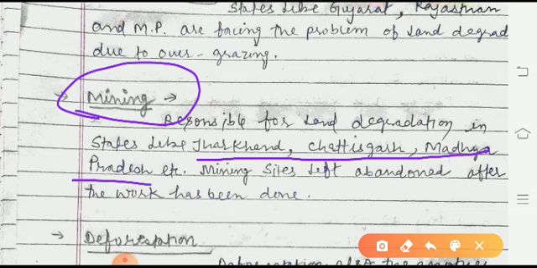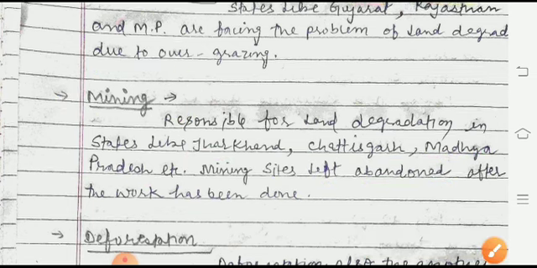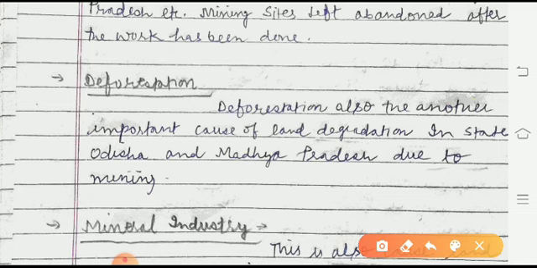So basically in these areas mining is responsible for land degradation, because when the mining work is done, the sites are abandoned, meaning left, छोड़ देना किसी को, as they are. When the mining work is done, the mining sites are left abandoned, which causes land degradation. Then deforestation. Deforestation is another cause of land degradation in the states Odisha and Madhya Pradesh.